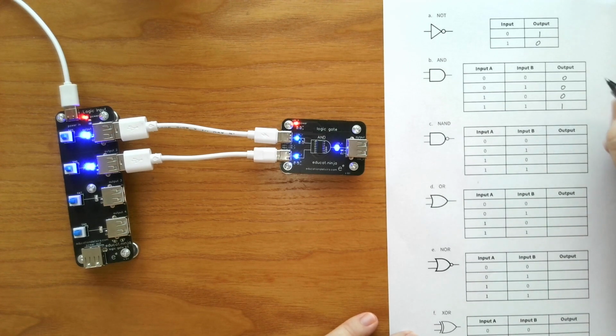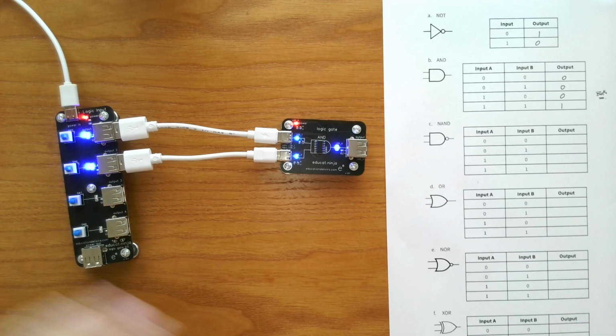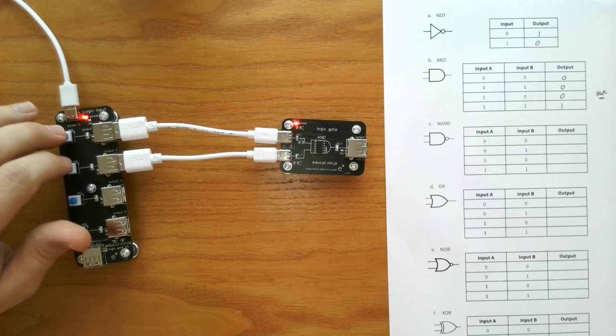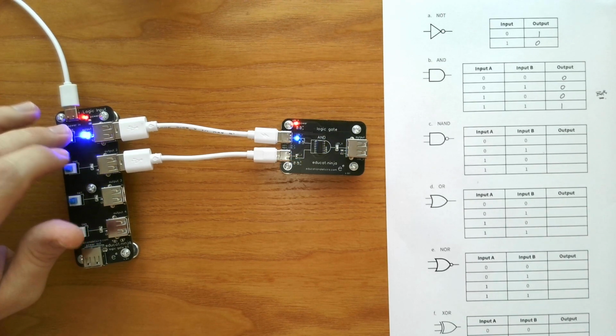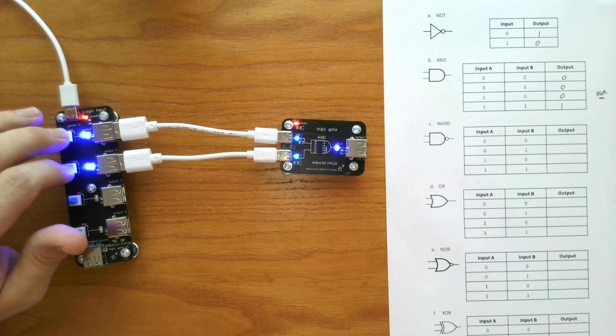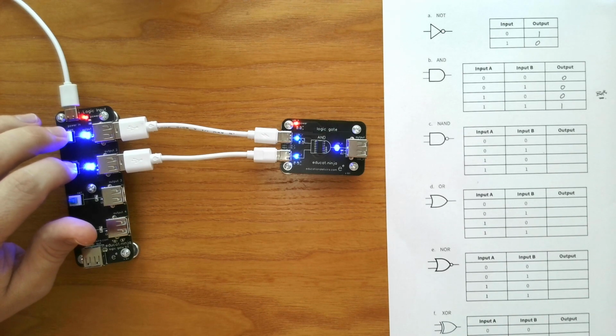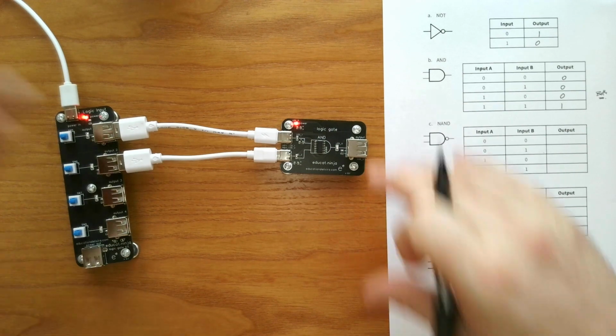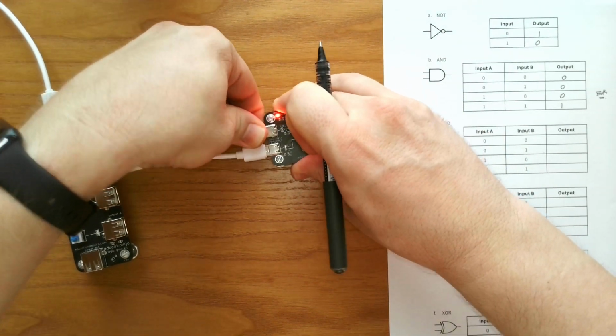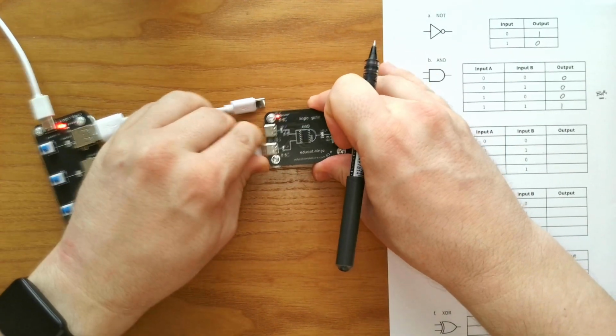So for an AND gate, it needs both to be on. In programming, both of those statements must be true, and then it triggers the gate. So if only one of them is on, or if both of them are off, it doesn't trigger. They need both of them to be on, and then you get a signal out. Okay, so that is the AND gate.